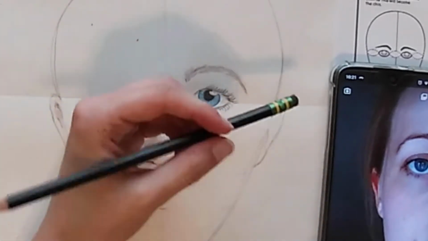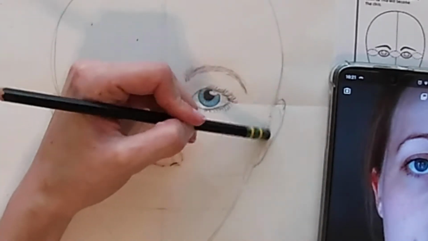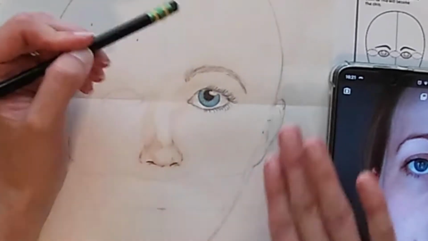I'm going to erase that pencil line that separates the ear from the rest of the head.